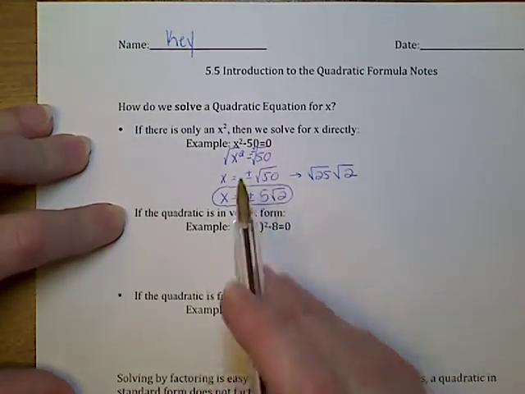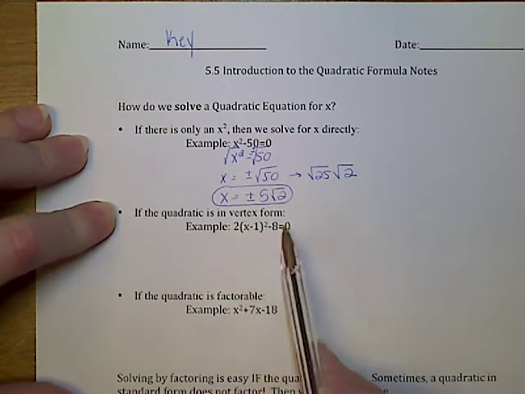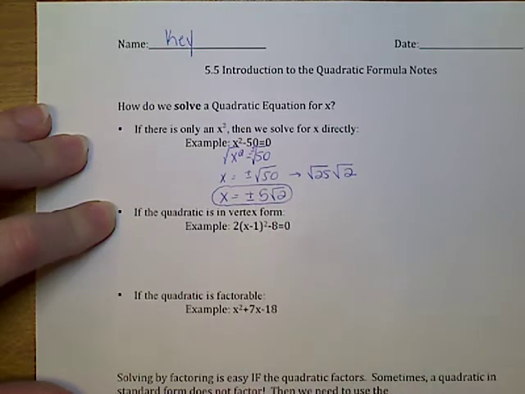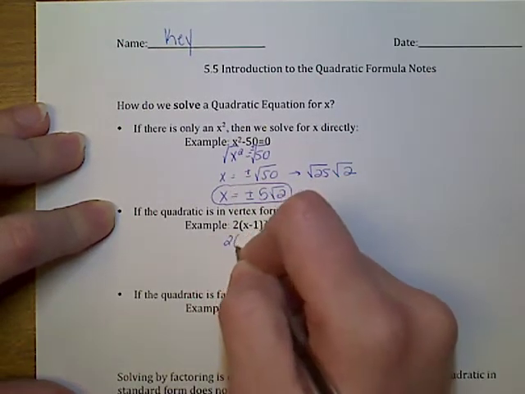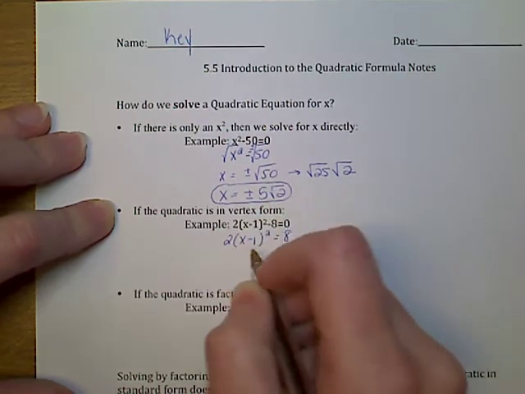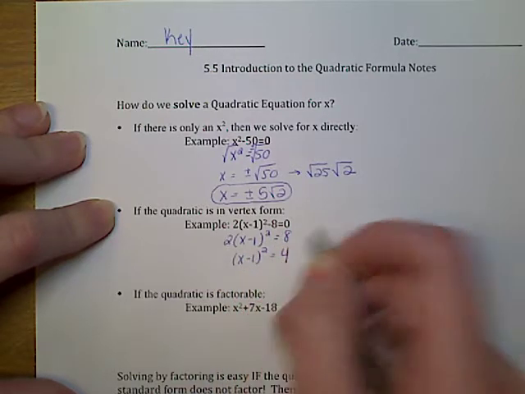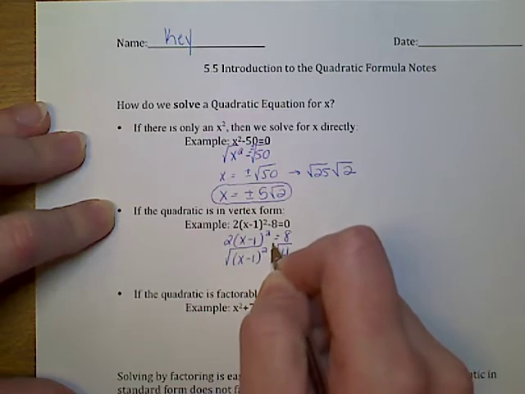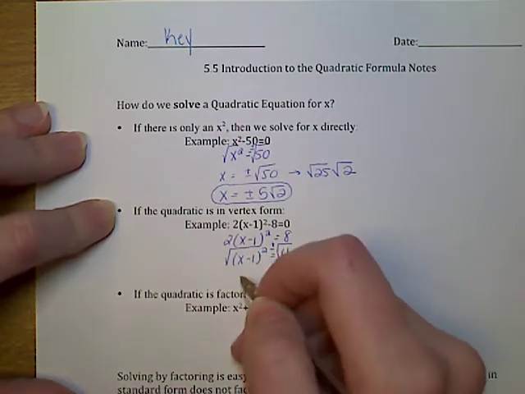Also, very close to when we did that, we also looked at how to solve if it's in vertex form. So we want to solve for x. We want to get this x by itself. And to do that, we would first add 8 to the other side, divide by 2, and we get 4. And then we square root everything. And again, don't forget the plus or minus. And we do that so that we can get rid of that power of 2.